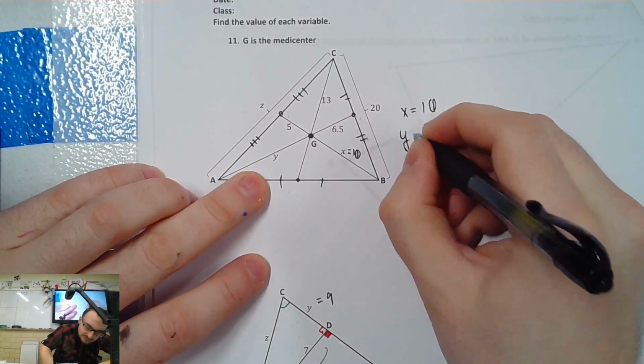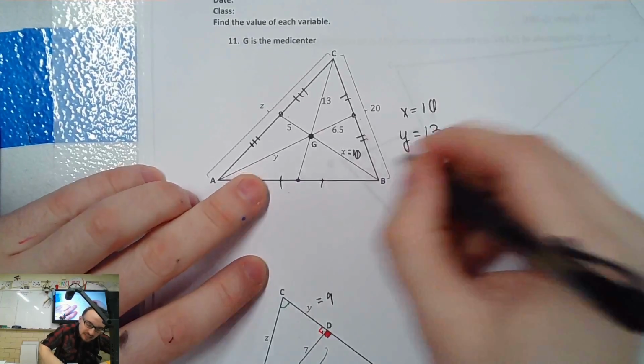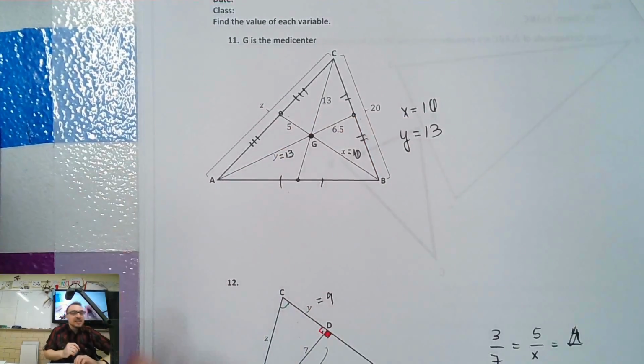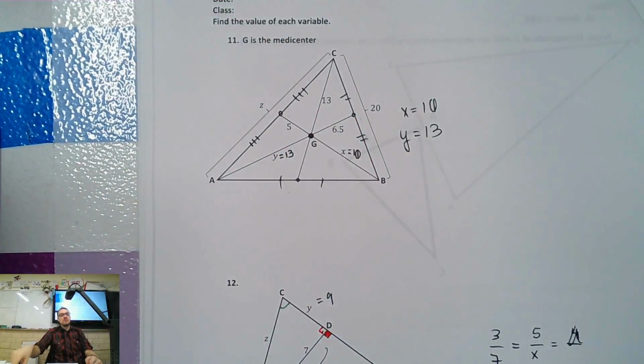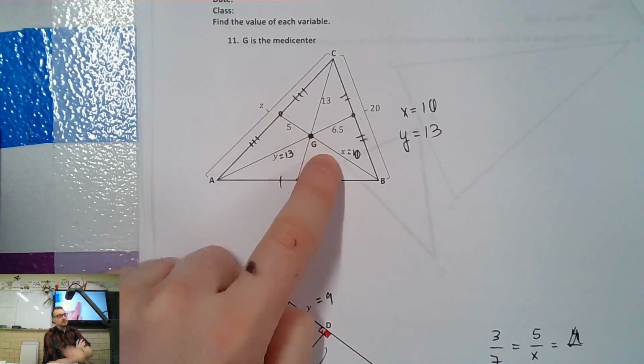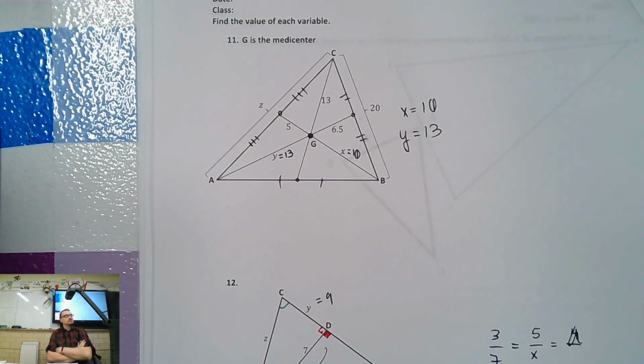What's y going to be? 13. I'm going to write this in because to find out z, you have to be clever. Big brain play. Yeah. Okay, kind of unrelated, but how do we know that that's exactly double 5? It's always true for medians. They divide themselves into half and double. Always. We proved that like 4 weeks ago. We didn't call it that at the time because we didn't know what a medicenter was, but we ended up proving it. It's just a property of the medicenter.